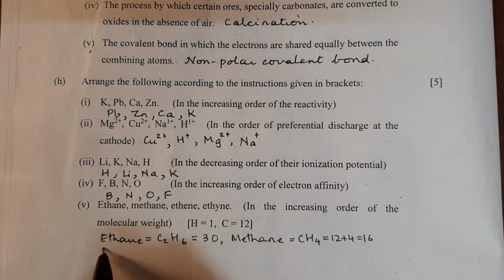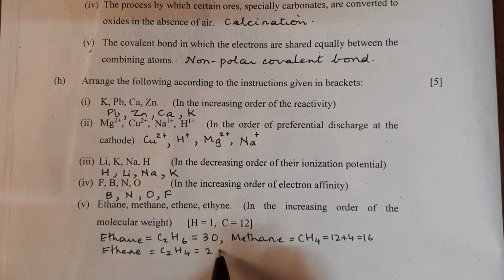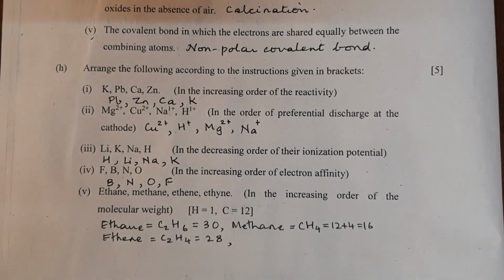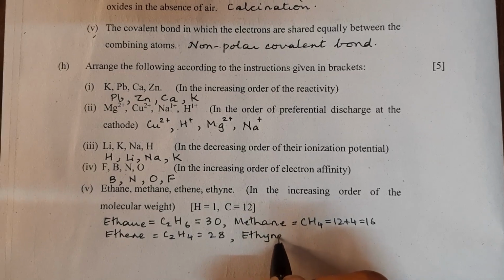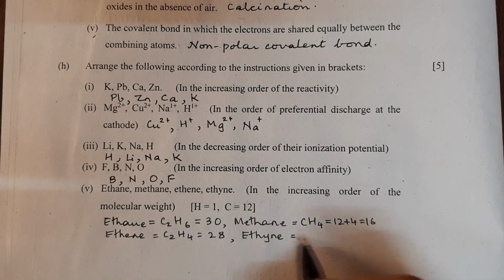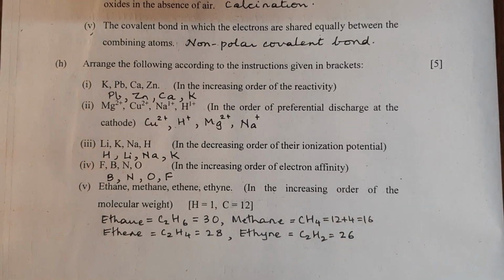Then ethene is C2H4, so 24 plus 4, that is 28. And then ethyne will be C2H2, so 24 plus 2, 26.